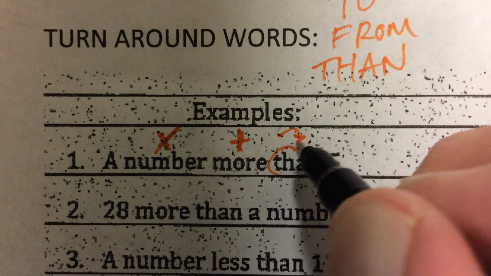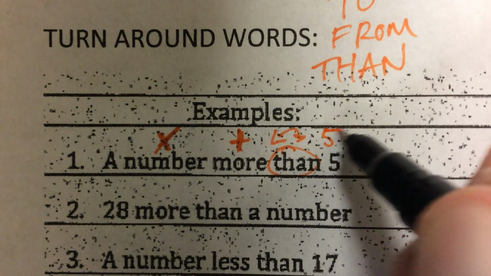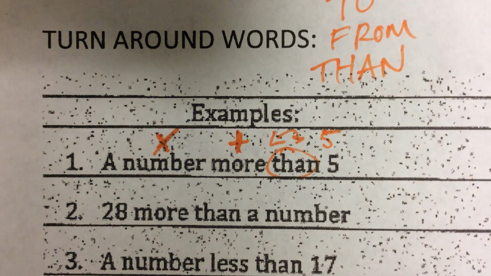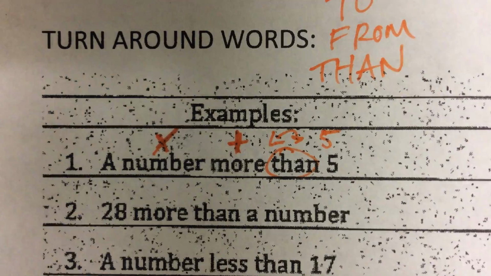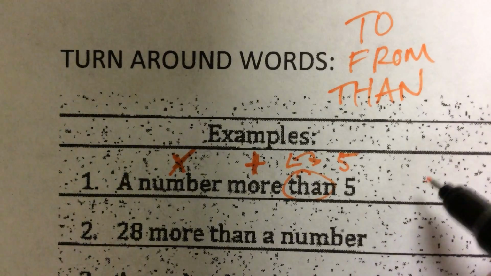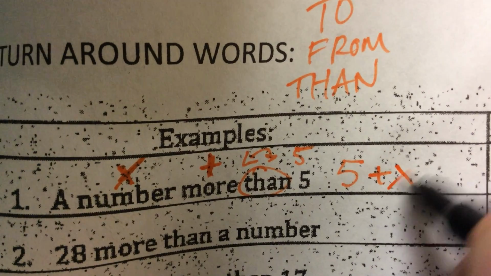You can even draw little arrows to remind you got to switch stuff, and then 5. So normally, writing this out, you would just write x plus 5. But the turnaround word means we need to switch the 5 and the x. Okay? We're adding a number to 5. That's what's happening. That's why it would be 5 plus x. So we would end up with 5 plus x.